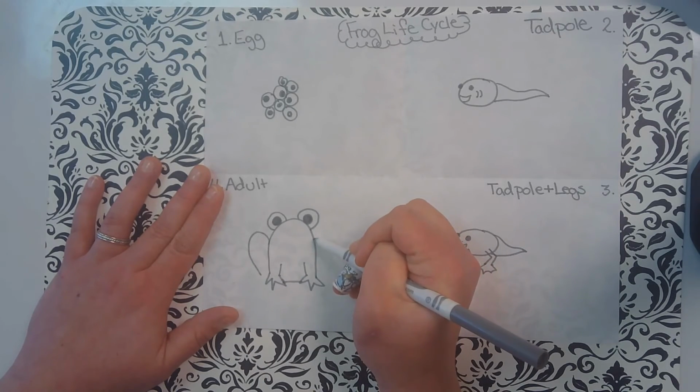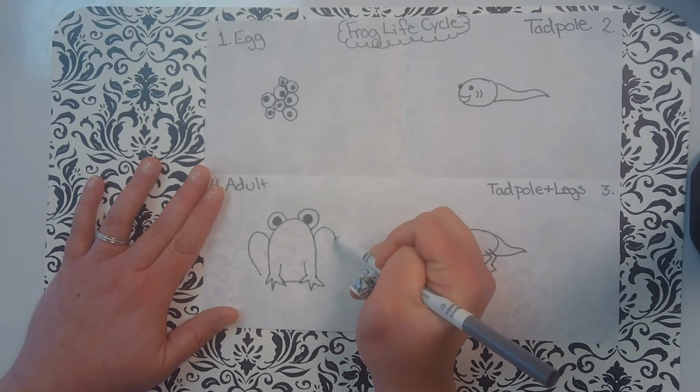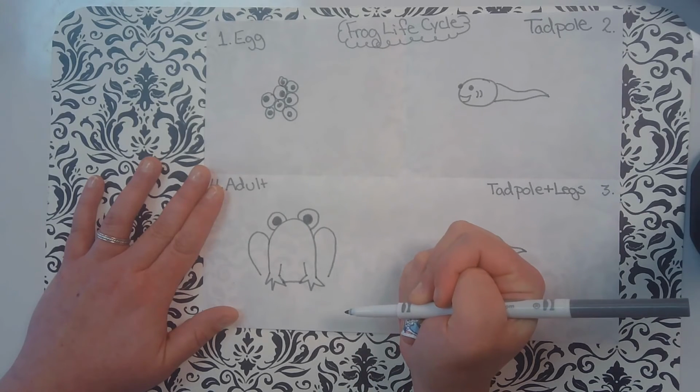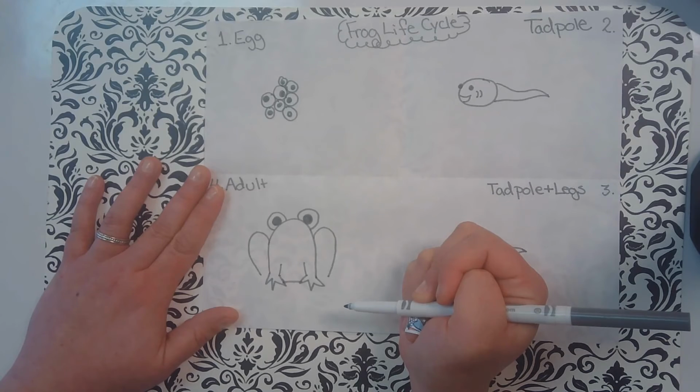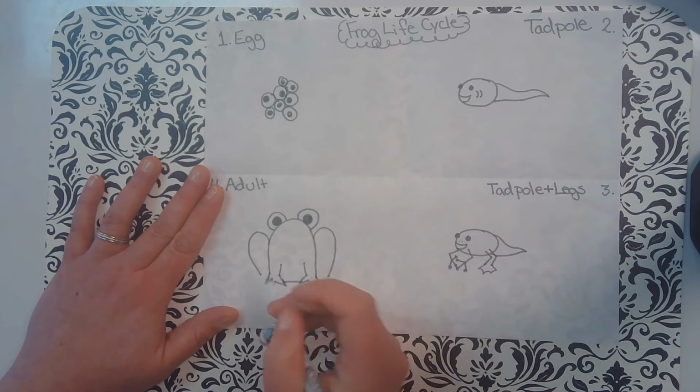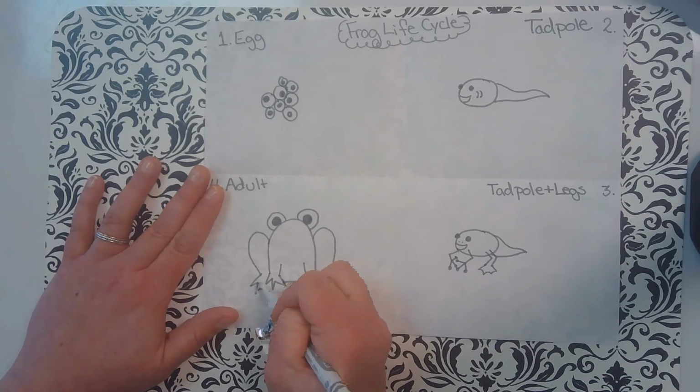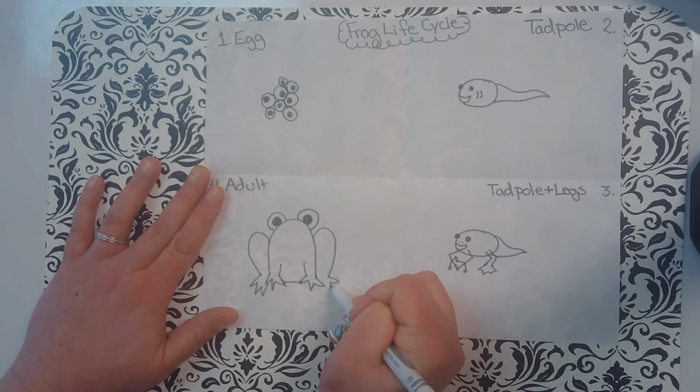And we'll have to do the same thing to the other side. Click, click, click, click, click, click, click. Good jumping legs are going to need some good jumping feet. Let's add some toes. 1, 2, 3. 1, 2, 3.